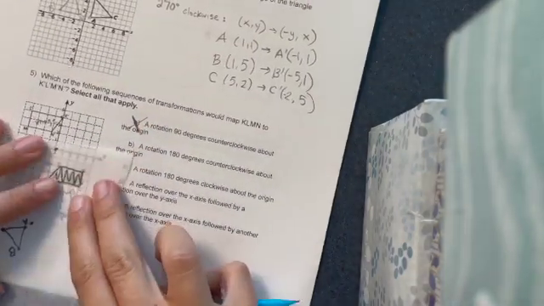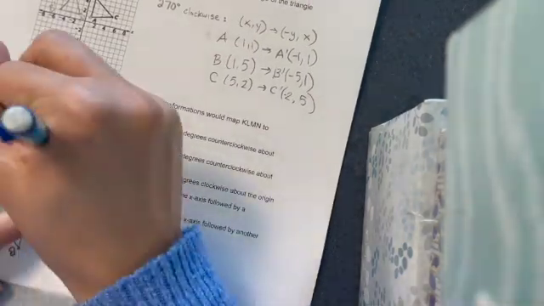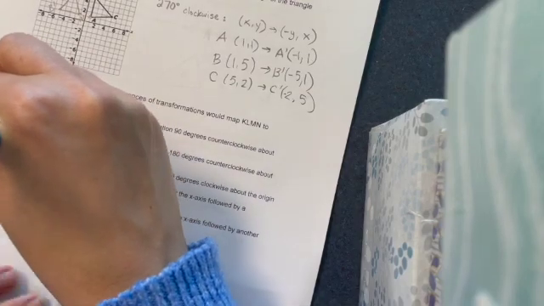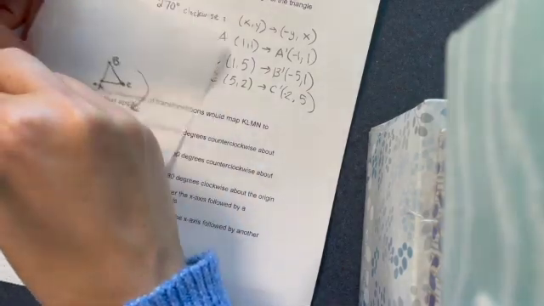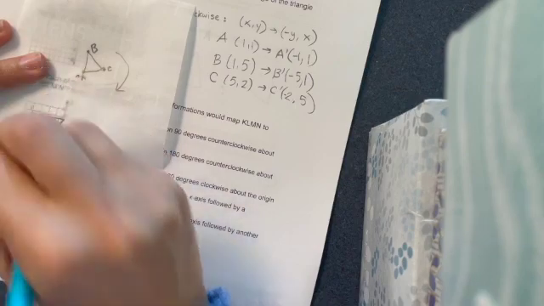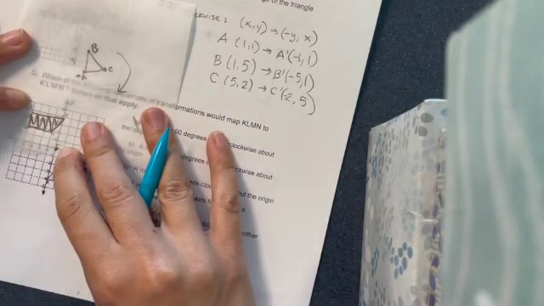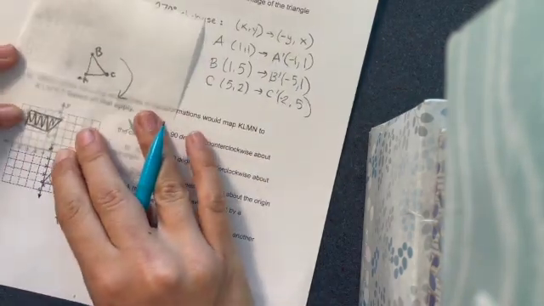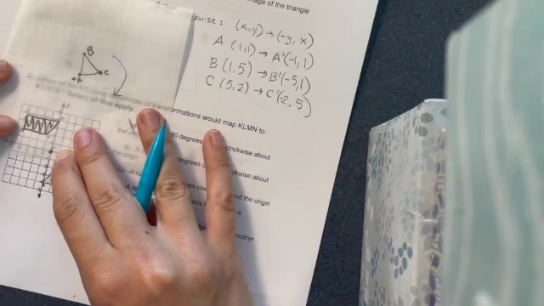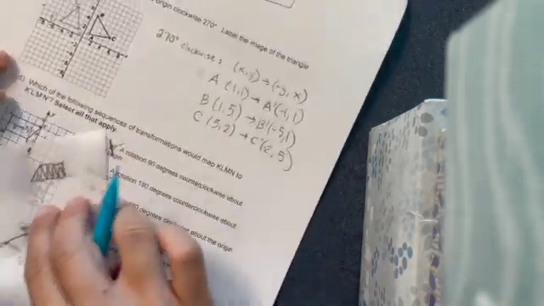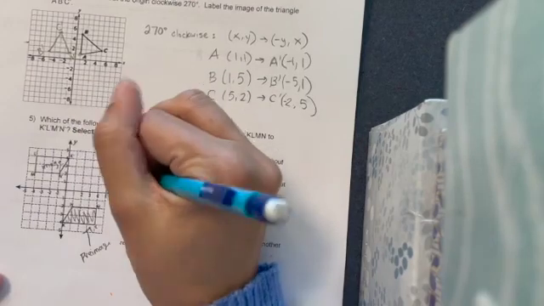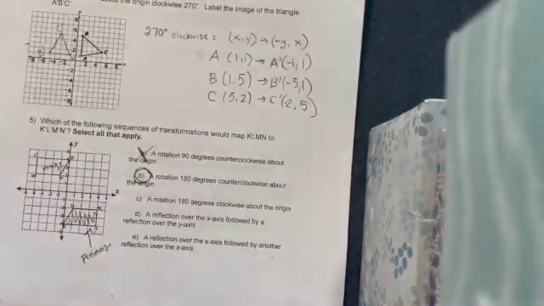All right, but let's try 180 counterclockwise. Hold my finger there. Translate up and around. See how that works out? It's a perfect match. So going 180 degrees, spinning this around, that is going to be a rotation 180 around the origin. Okay, but this is a select all that apply question, so I'm going to keep going.